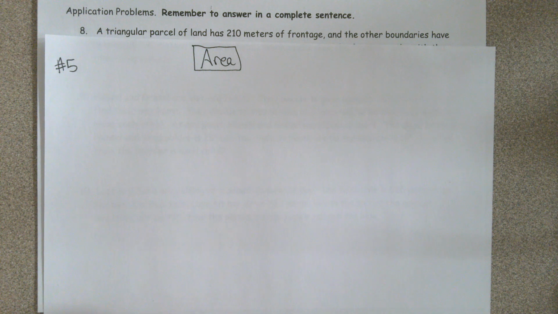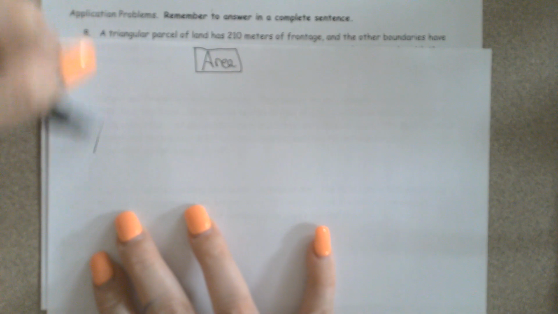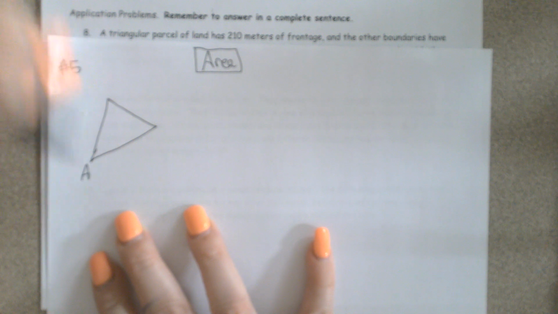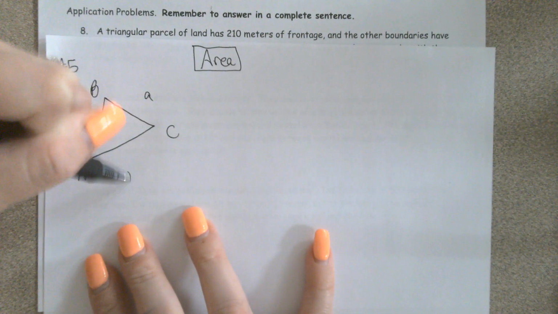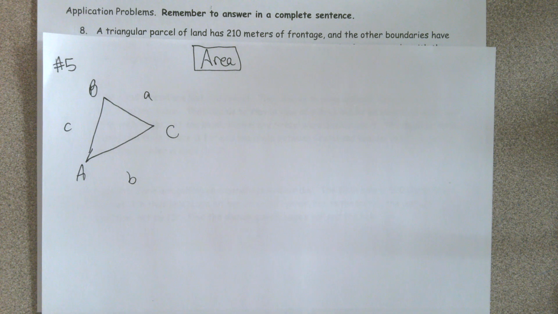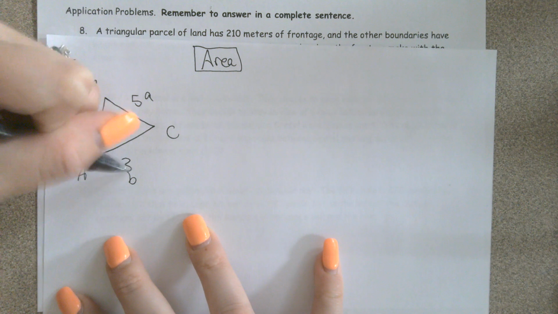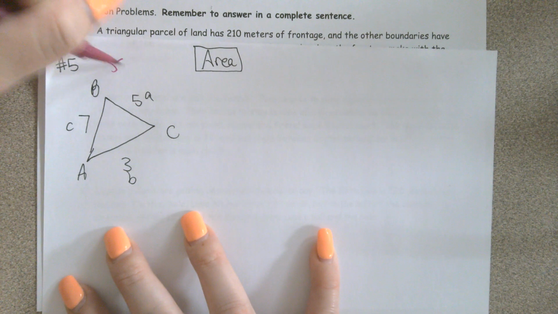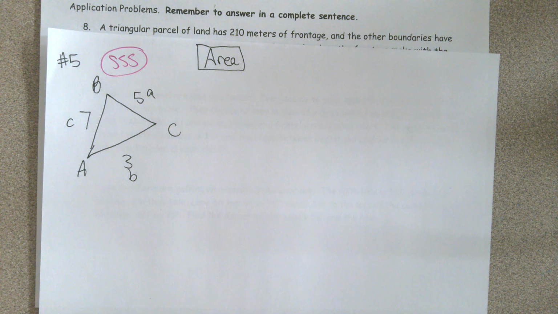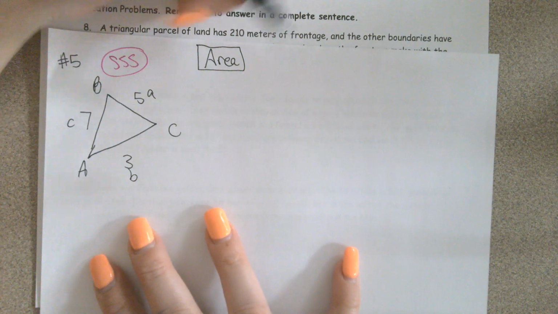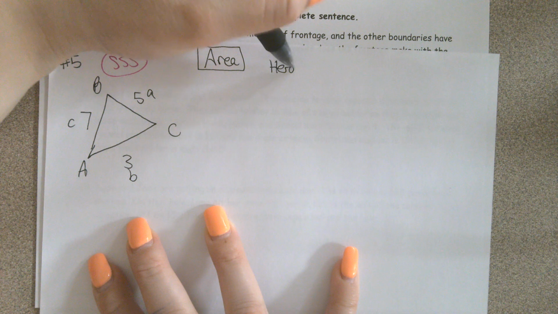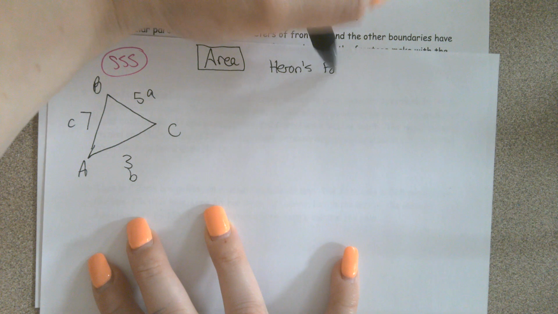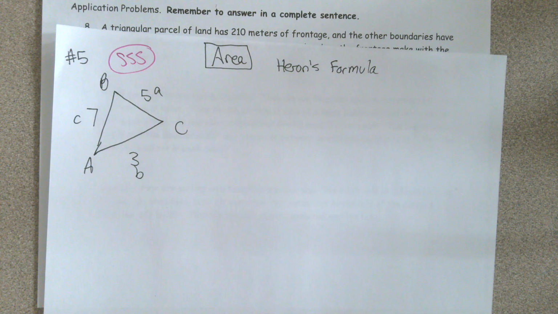Okay, number 5. Let's set up our triangle and see what we have. ABC. Side A is 5. Side B is 3. Side C is 7. So, this is clearly side, side, side. So, we will go ahead and use Heron's formula. Since we were given side, side, side, why not? That would be the easiest thing to do.